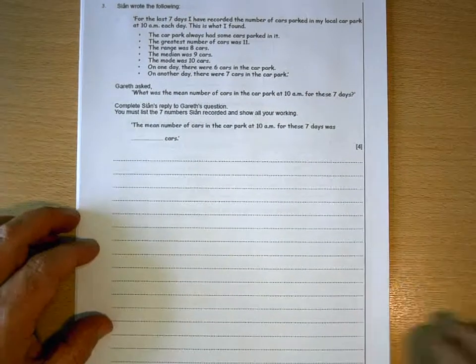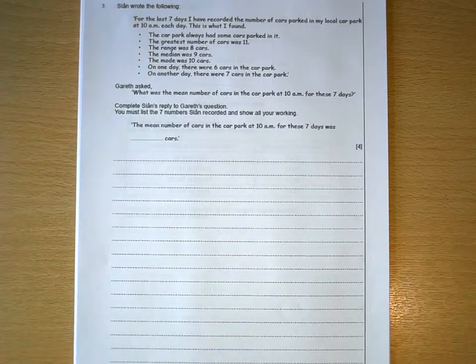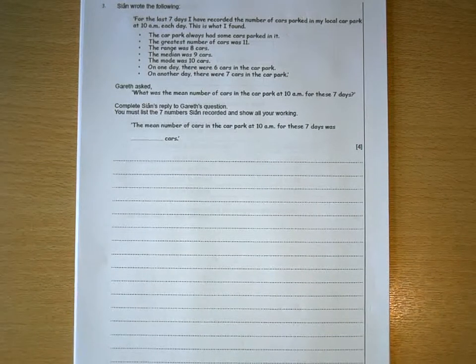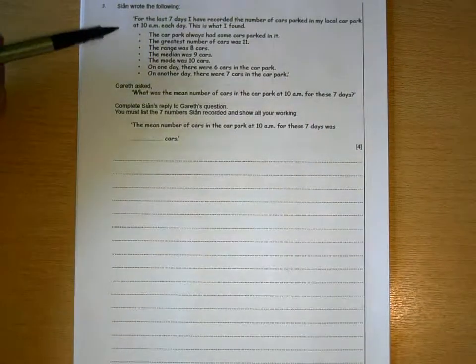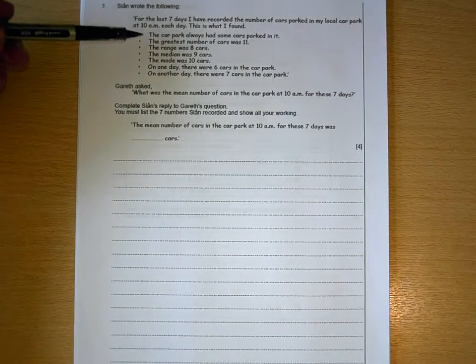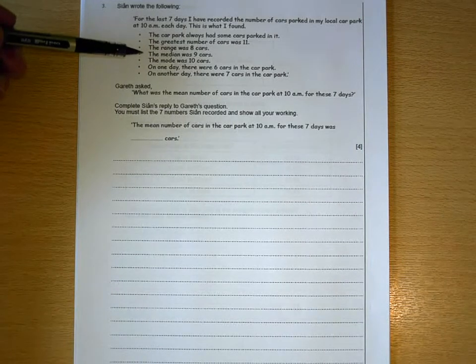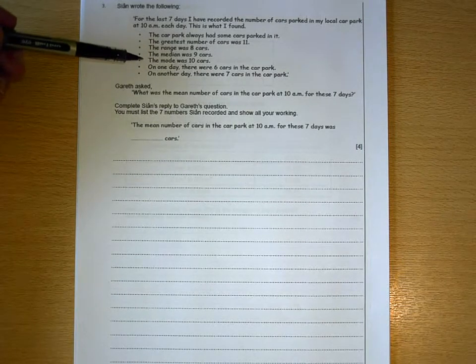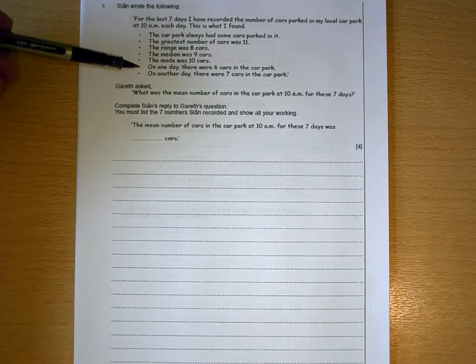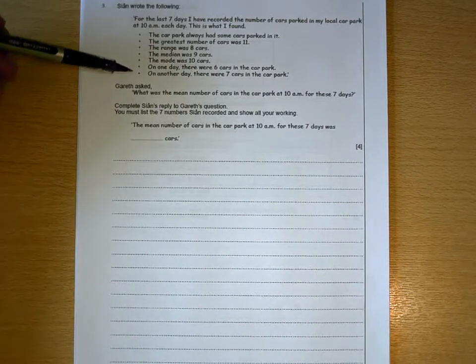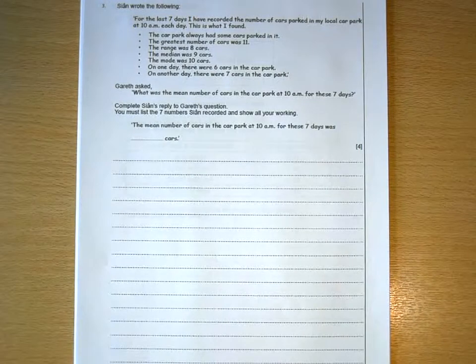Question 3. Sean wrote the following. For the last 7 days, I have recorded the number of cars parked in my local car park at 10 AM each day. This is what I found. The car park always had some cars in it. The greatest number of cars was 11. The range was 8. The median was 9. The mode was 10. On one day there were 6 cars in the car park. On another day there were 7.